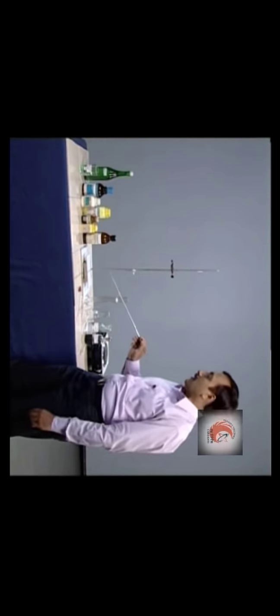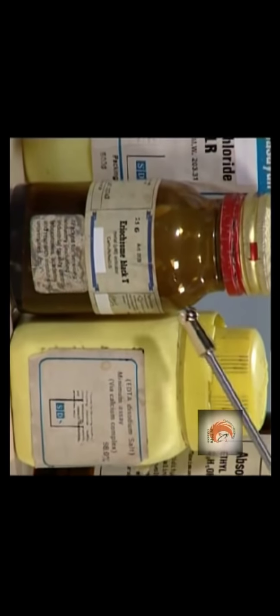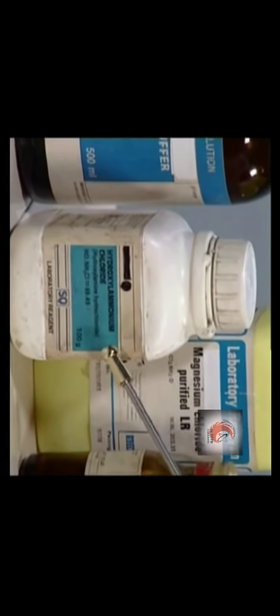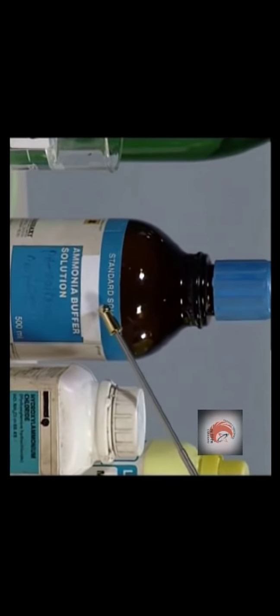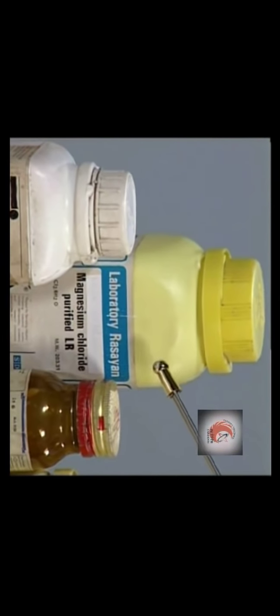The reagents required are sodium salt of EDTA, Eriochrome black T, hydroxylamine hydrochloride, ammonia buffer, magnesium chloride and 95% ethyl alcohol.